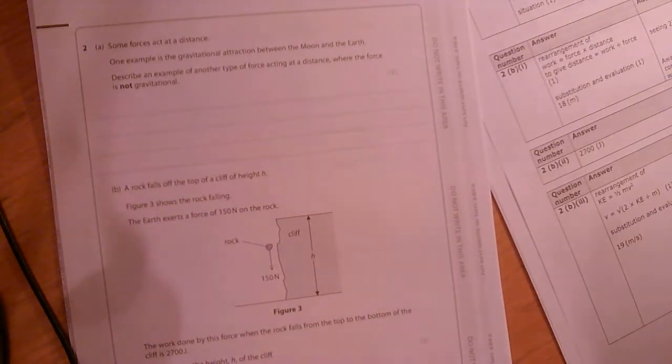So you could, for example, say magnetic force, 1 mark, between the poles of, or 2 poles of magnets. So you could say, for example, there's a repulsion between 2 south poles of 2 different magnets, or you could say a north pole and a south pole attract. Both of those would be sort of describing your situation.